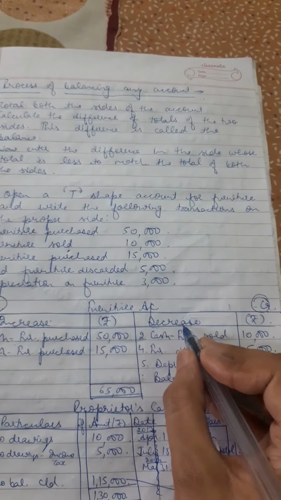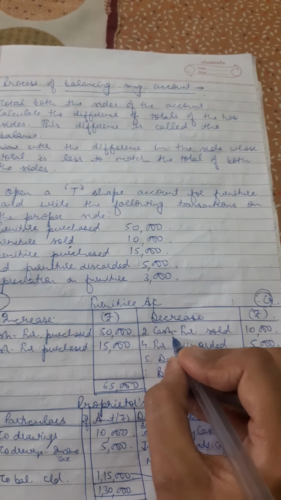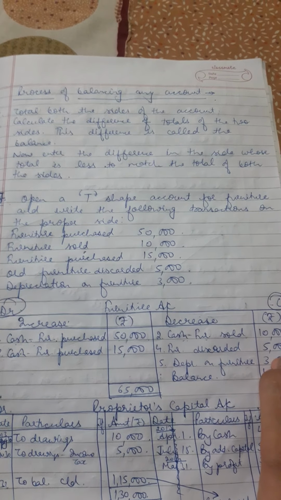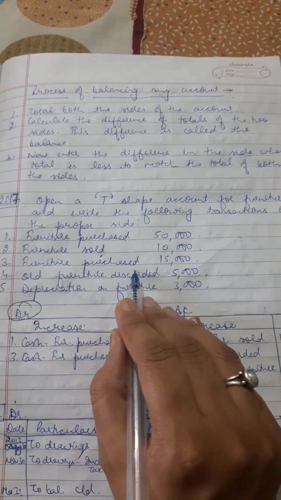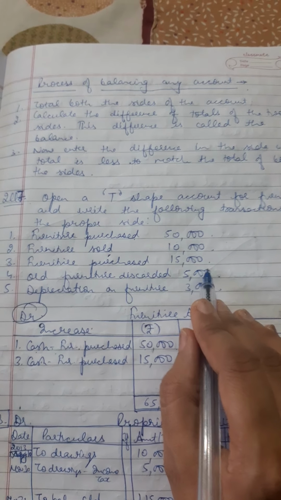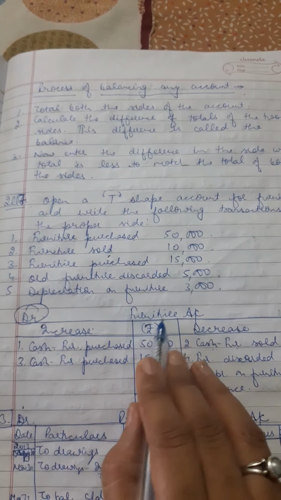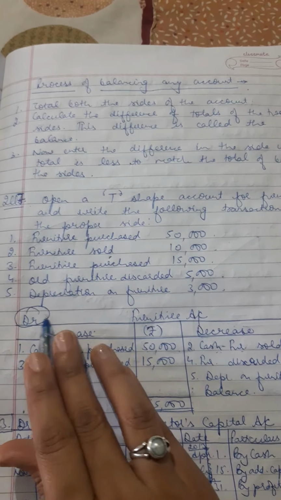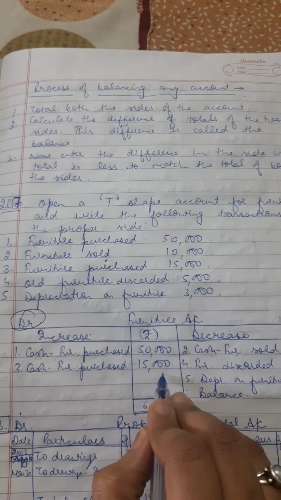Reduced means decrease. It will be shown on the credit side. We are receiving cash for the furniture sold, 10,000. Then again we have purchased furniture for 15,000. It will increase the balance of furniture. So, furniture purchased will come on the debit side, 15,000.